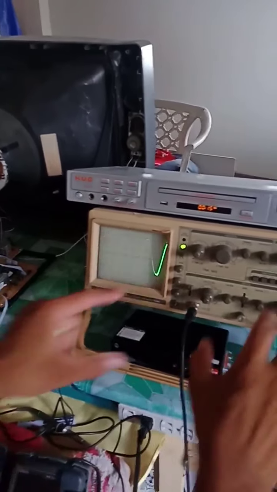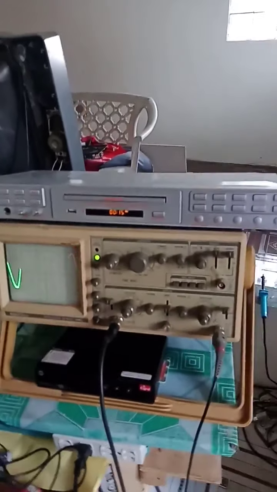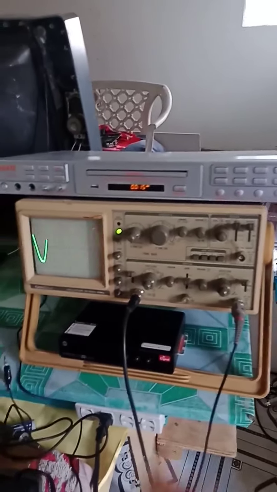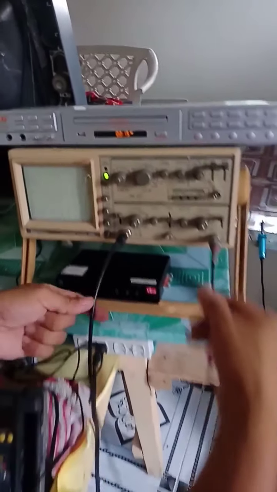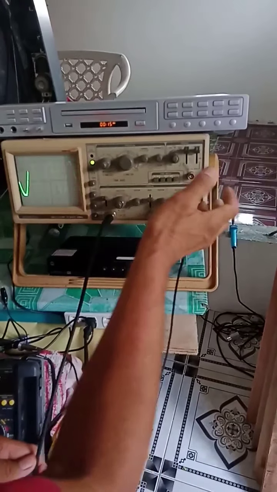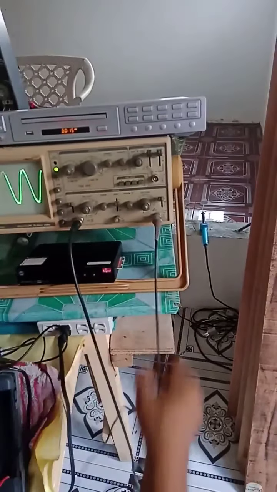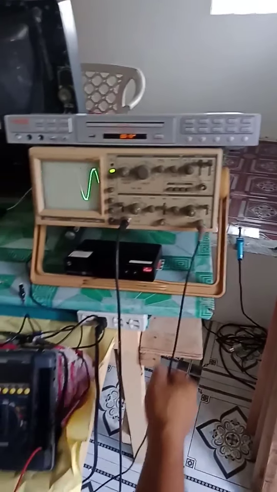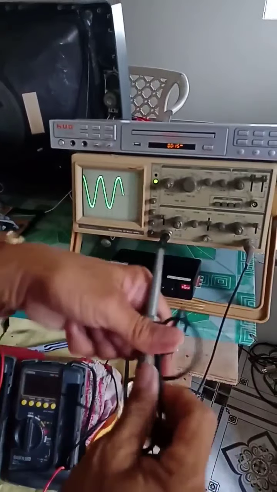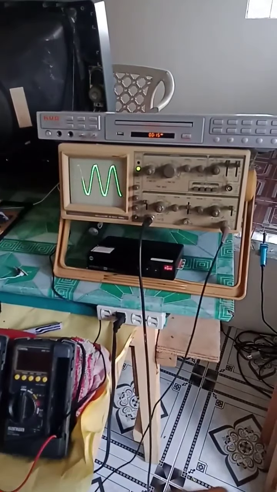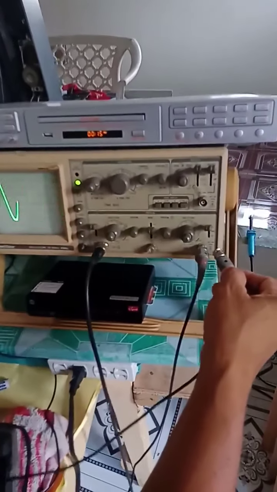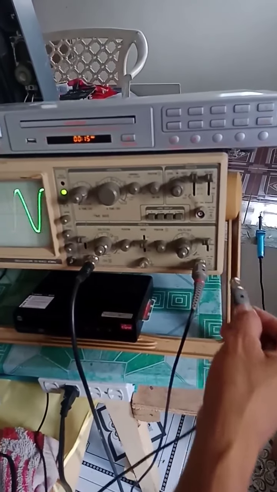At the front panel of this oscilloscope, there are lots of controls. There are 2 inputs or 2 channels, channel 1 and channel 2, with the respective controls. Actually, we are now using channel 2. We have here an oscilloscope test probe. The BNC connector is connected to the input of channel 2.